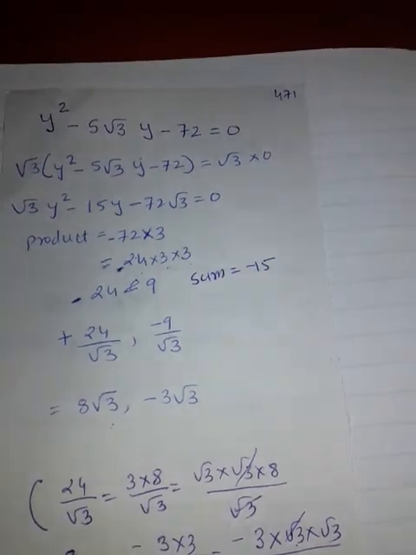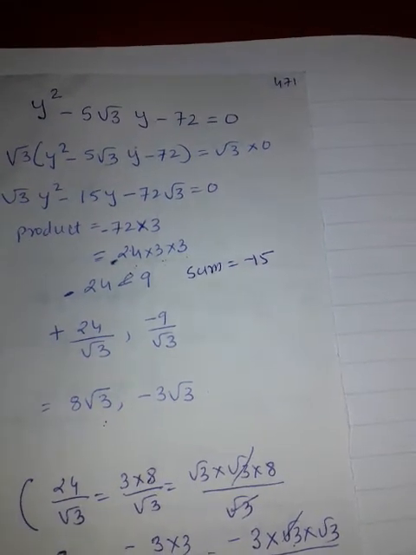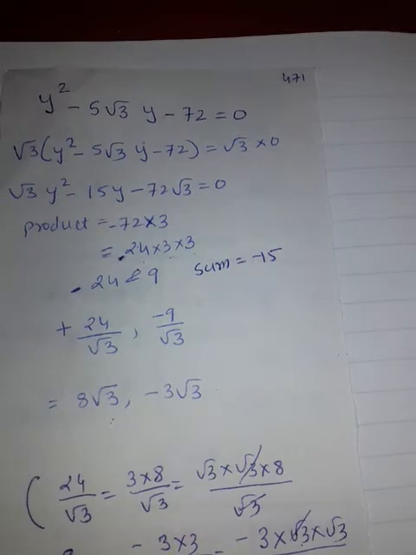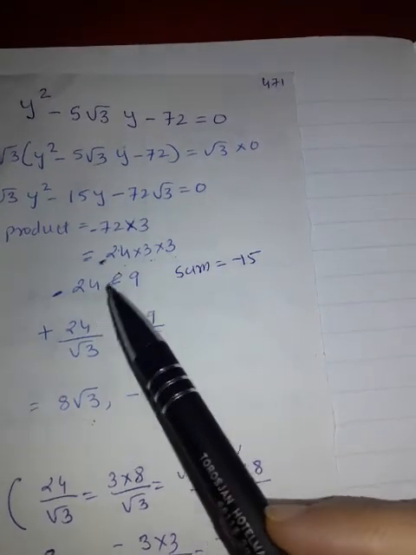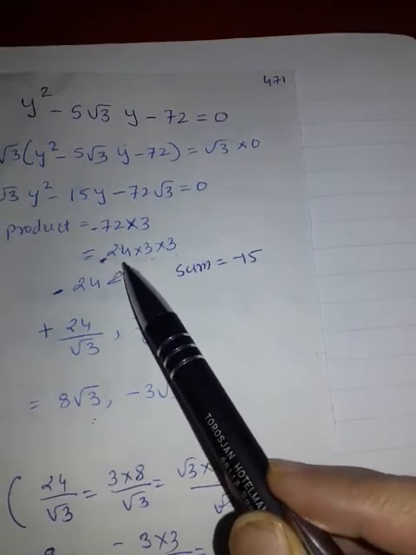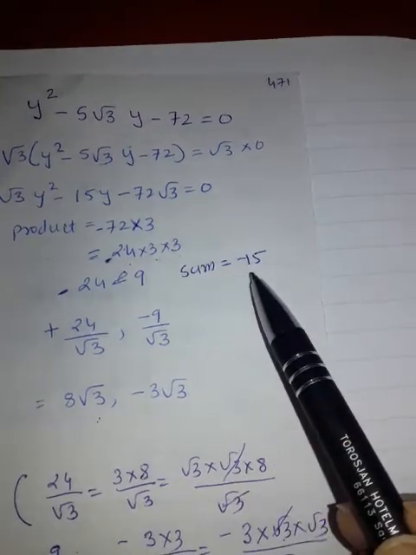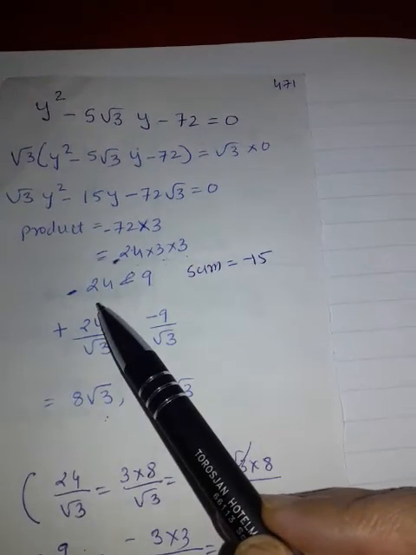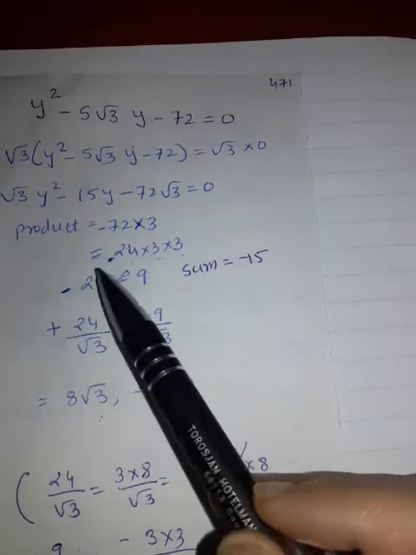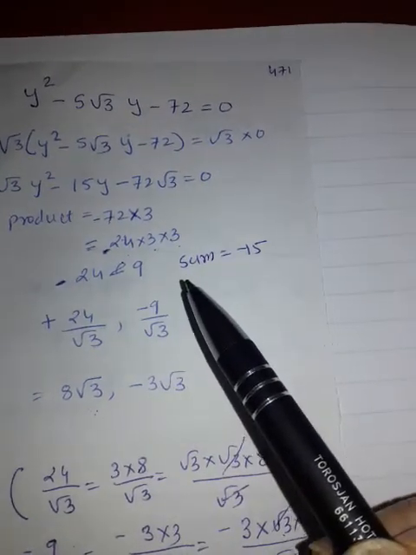So immediately it should strike you. 72 is 24 3s. For that you must know your tables. Calculator का यहाँ कोई काम नहीं है. So the numbers are minus 24 and 9. Their product is the required number and sum is minus 15. Basically 24 and 9, these are the two numbers which we are going to use.